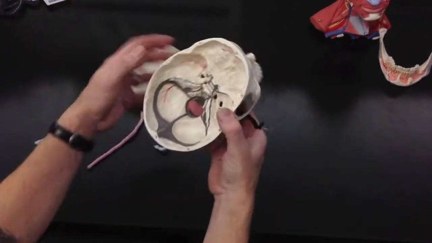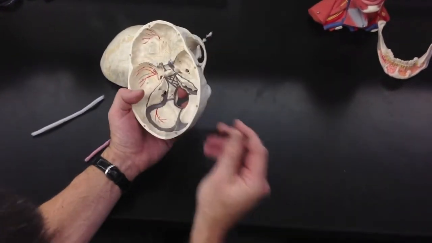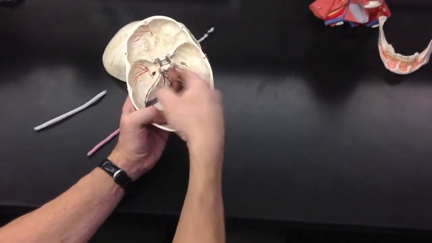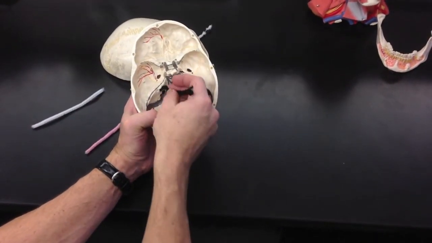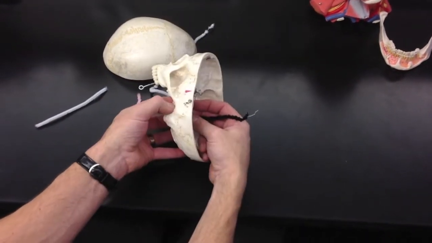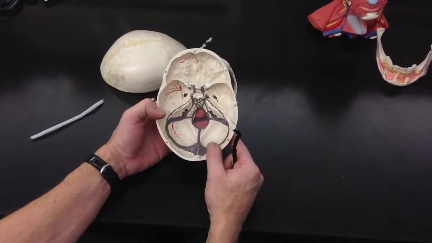Oh yeah, the internal auditory meatus is inside where your ear would come in here. So right there. And the opposite, the external meatus. Those are all the holes.